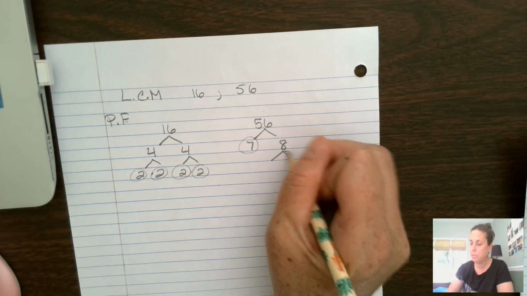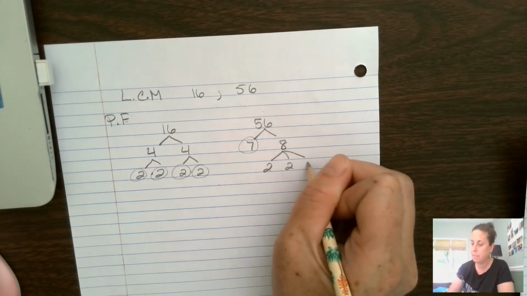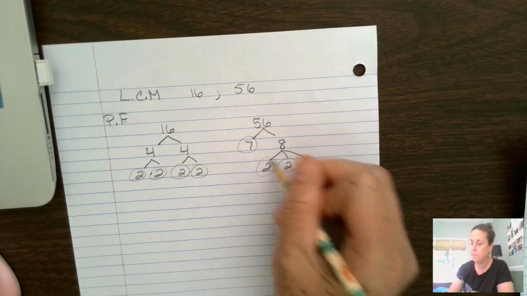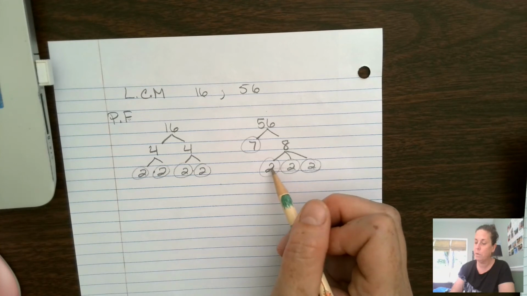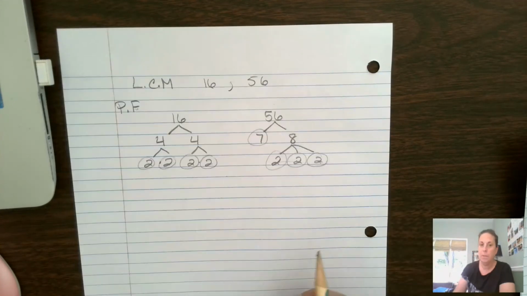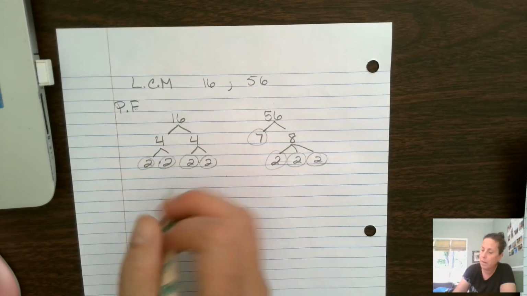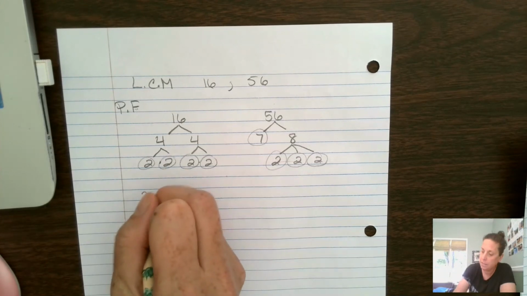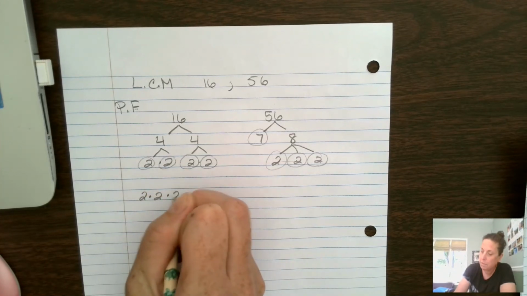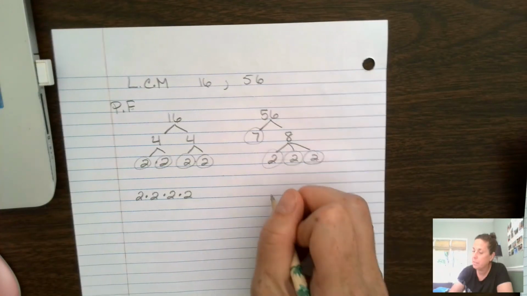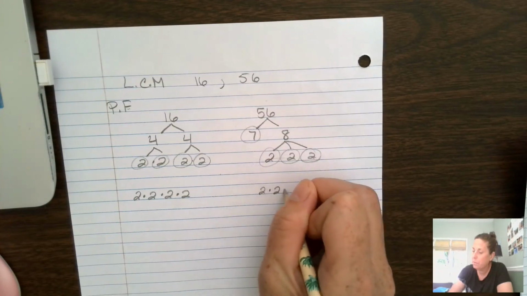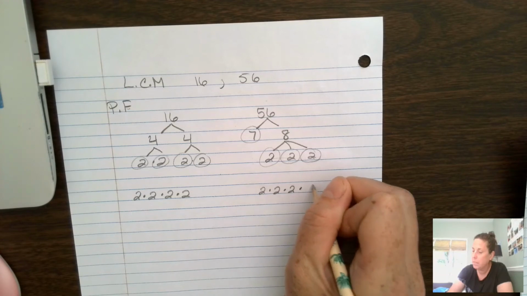You could do triple. In my math class, they've learned that 8 breaks down to 2 times 2 times 2, because this would be 4 times 2, and then 4 breaks down to 2 and 2. Okay, so let's put all these in order. So the prime factorization of 16 is 2 times 2 times 2 times 2. The prime factorization of 56 is 2 times 2 times 2 times 7.